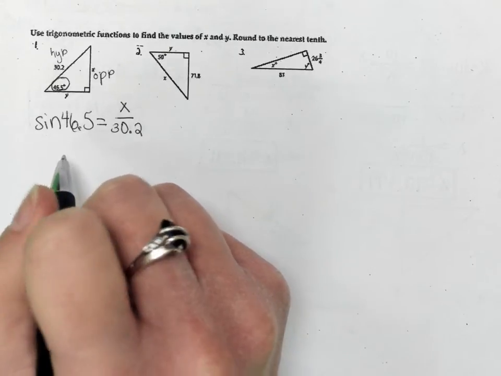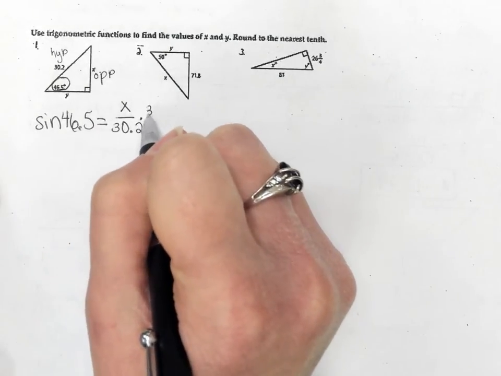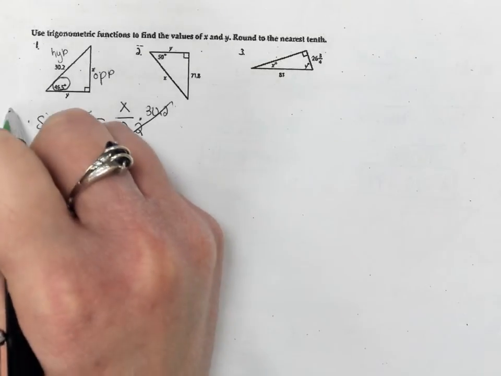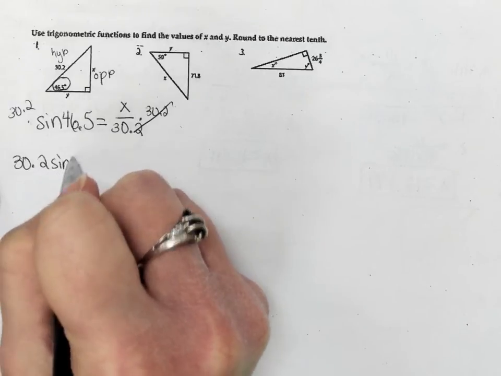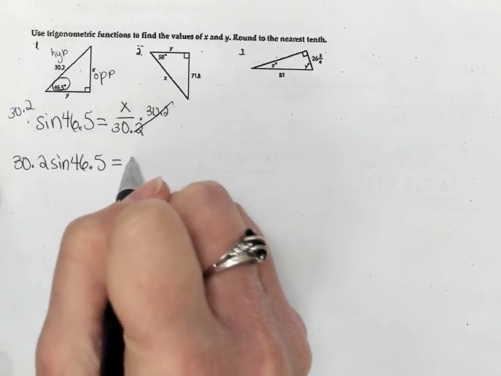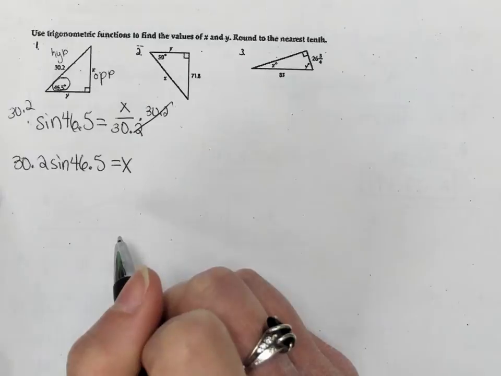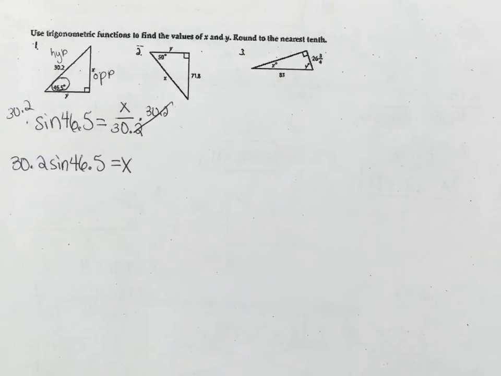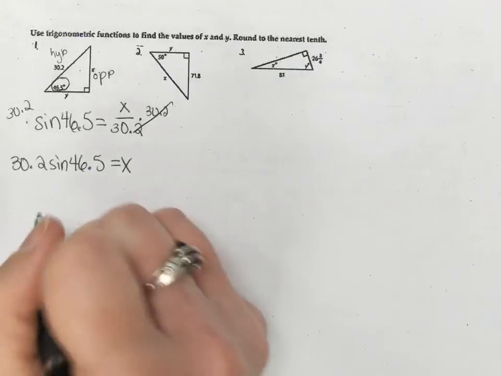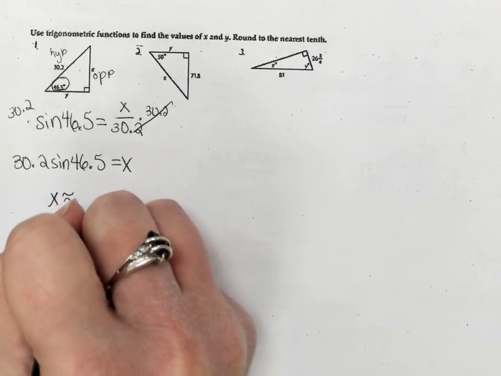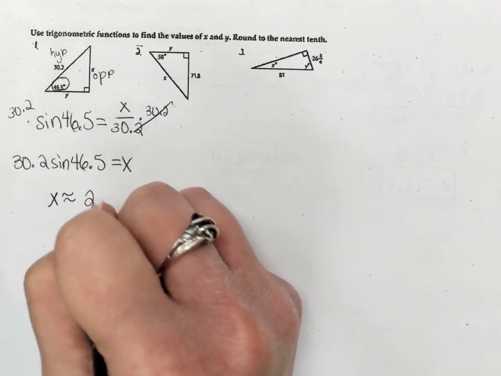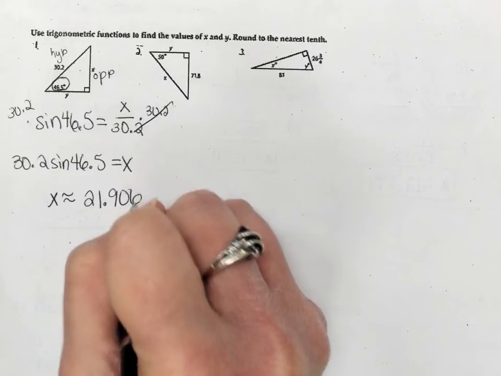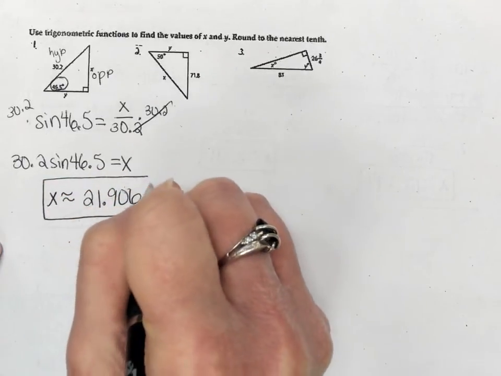All right, what would you do? Multiply by what? 30.2 on both sides. Make sure you put that number in the front. So 30.2 sine of 46.5 equals x. What'd y'all get? 21.906. Very good. Y'all okay?